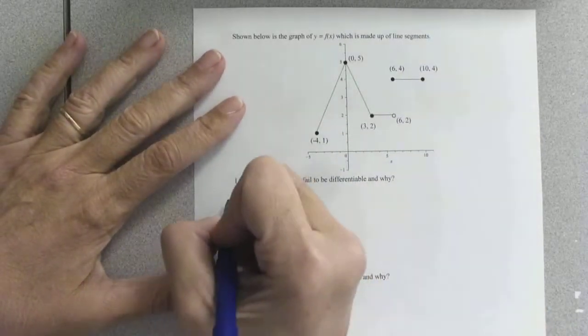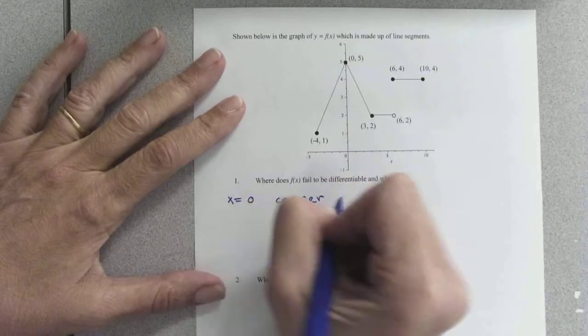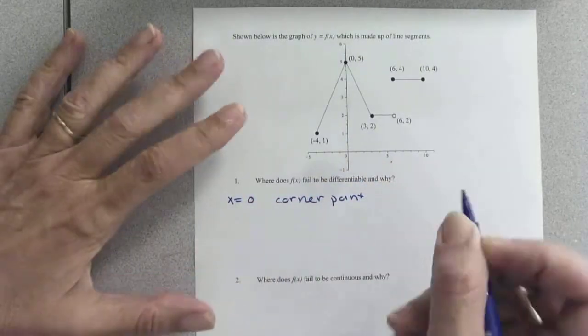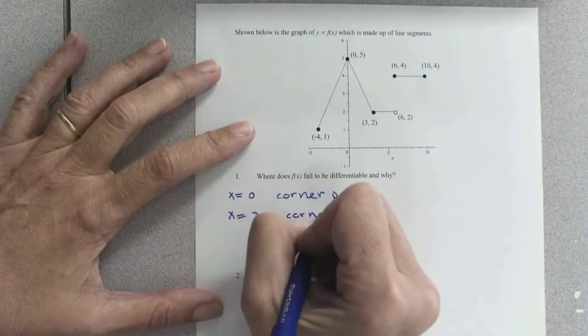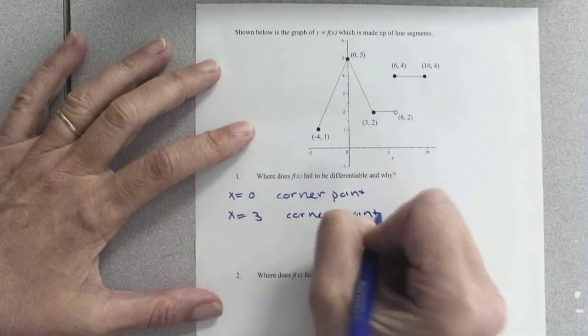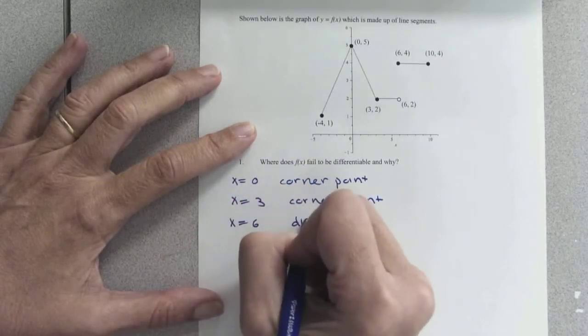And so the first one will be x equals 0. We have a corner point. Then x equal 3, corner point. And lastly, x equals 6, discontinuity.